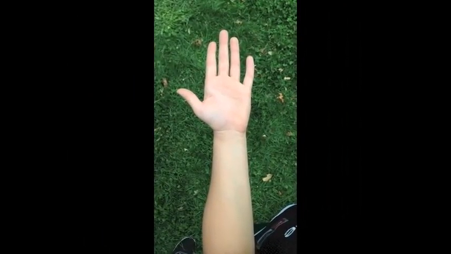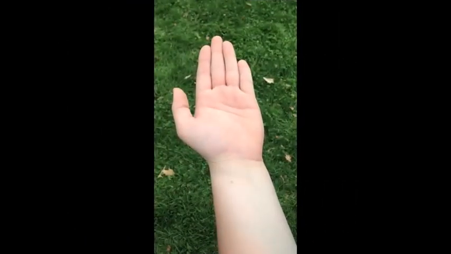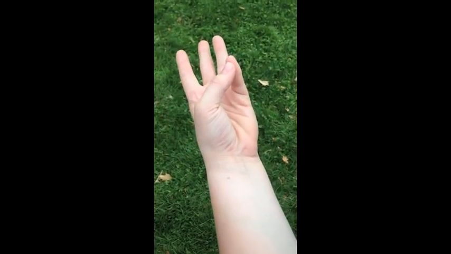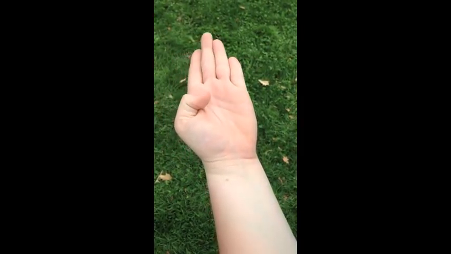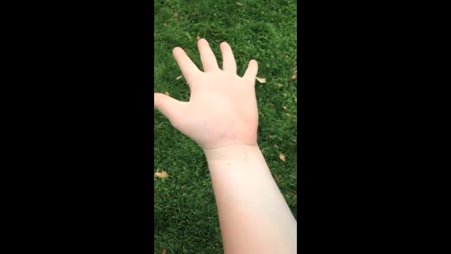The elbow is a hinge joint with motions being flexion and extension. The forearm produces pronation and supination as the motions. The wrist is a condyloid joint. Its motions include flexion, extension, ulnar deviation, radial deviation. The thumb is a saddle joint. Its motions include opposition, reposition, flexion, extension, adduction, and abduction.